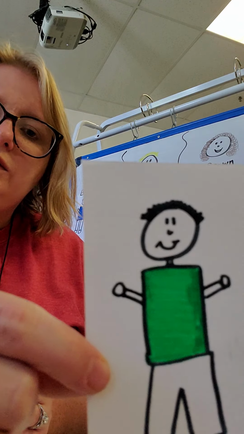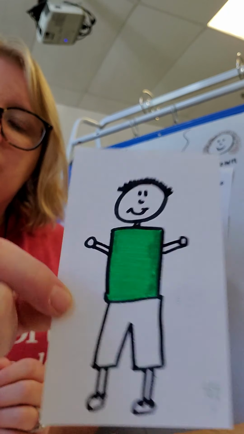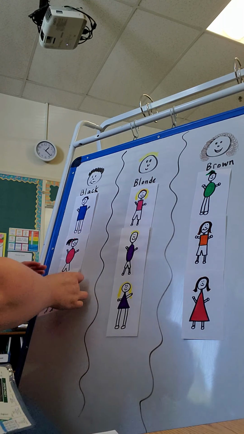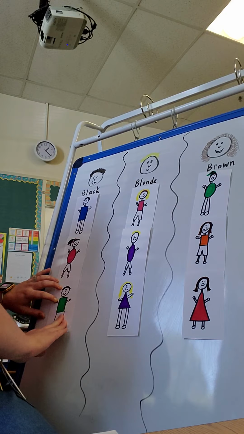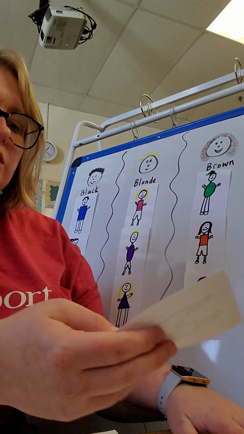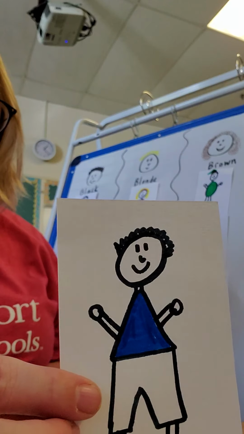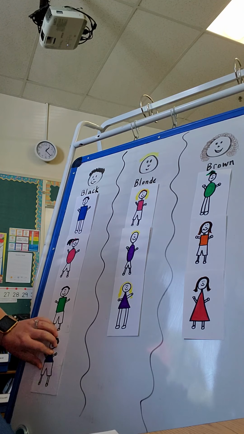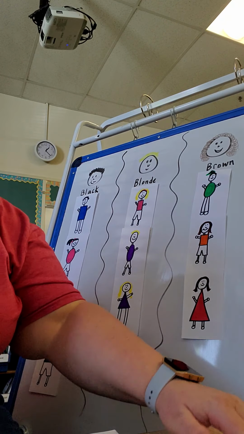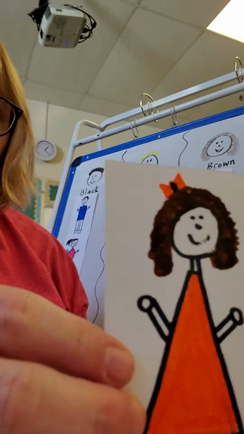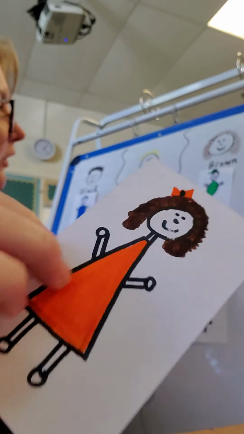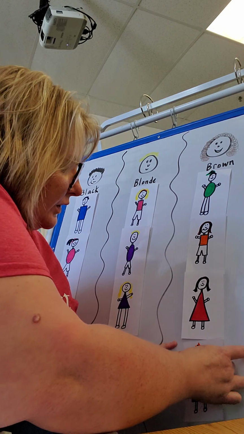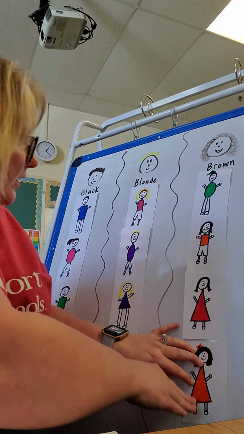What's the next one? He has black hair. Let's put him over here. 2 more. What color? Black hair. Last one. Pretty brown curls. So we're going to put her right there.